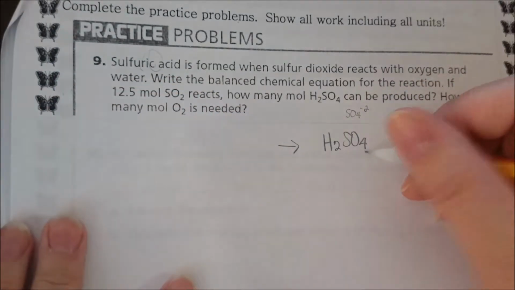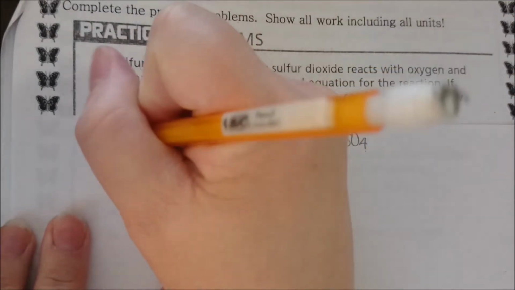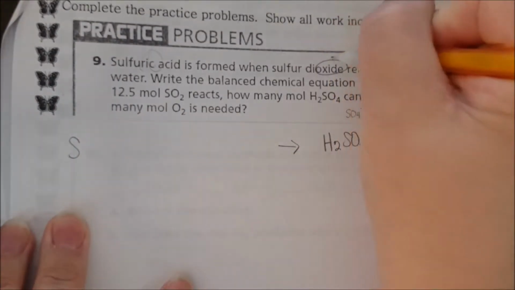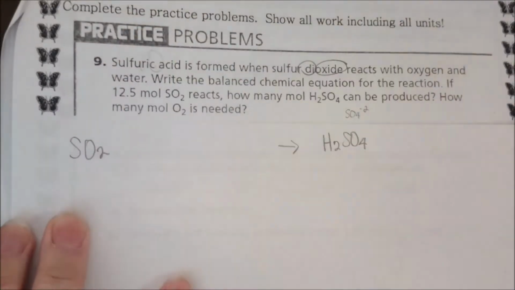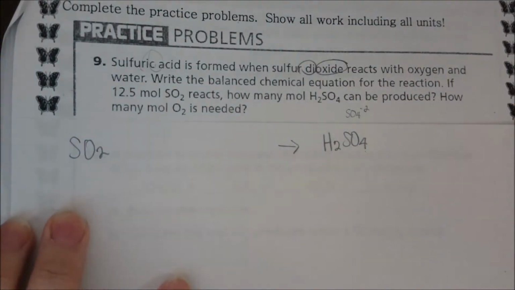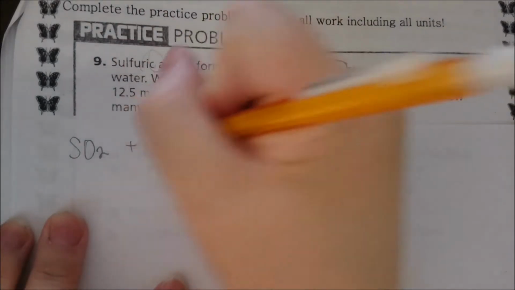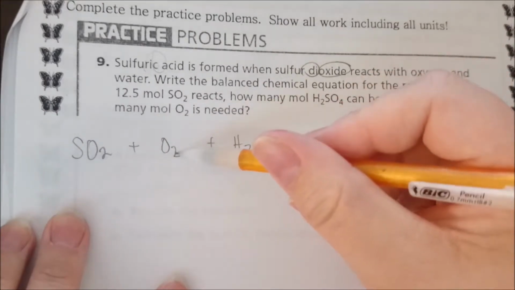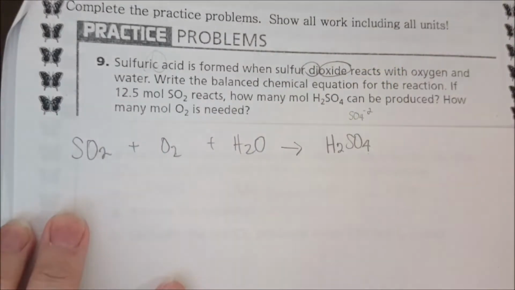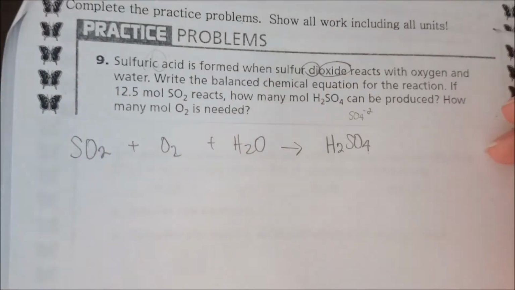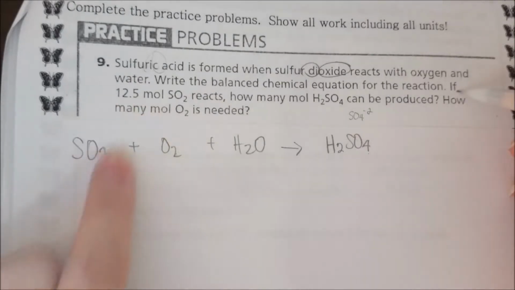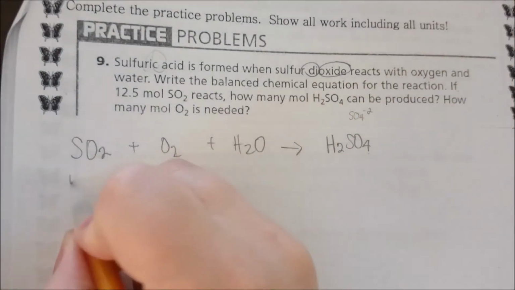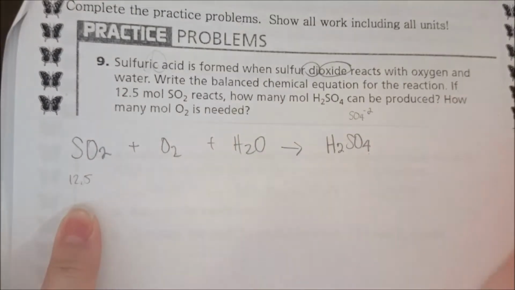So we know that's formed when sulfur dioxide, now sulfur is S, oxide is oxygen, and di is 2. So sulfur dioxide is written like that, with oxygen and water. Now oxygen is always going to be O2 because it's diatomic, and you know how to write water. Okay, so it says if we have 12.5 moles of sulfur dioxide, how many moles of sulfuric acid can be produced?